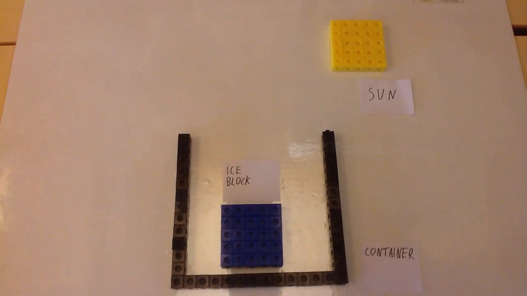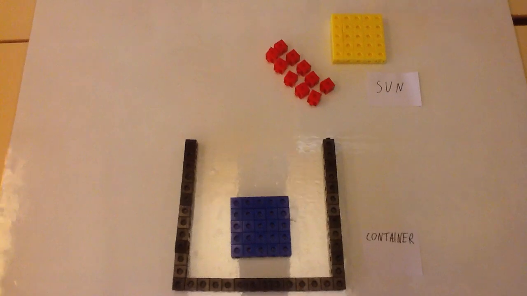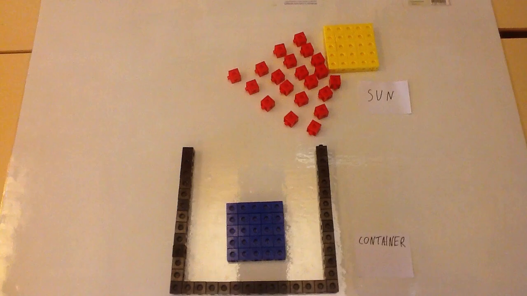To demonstrate this, we're going to use blue blocks to represent the particles of H2O, yellow blocks to represent the sun, and red blocks to represent heat energy.